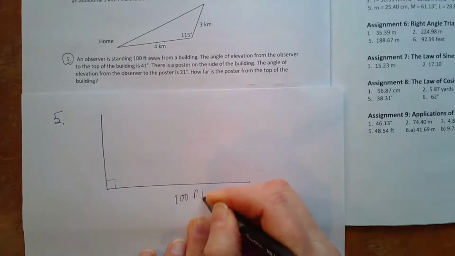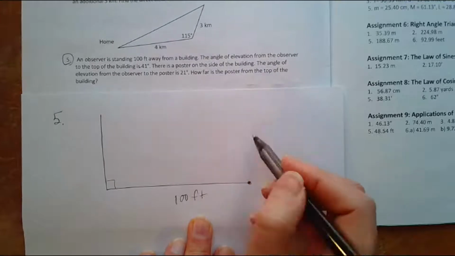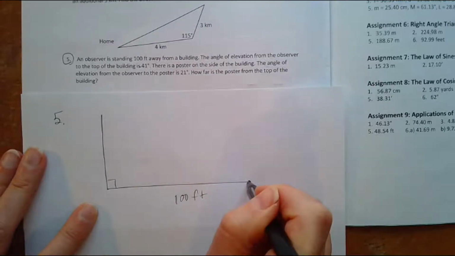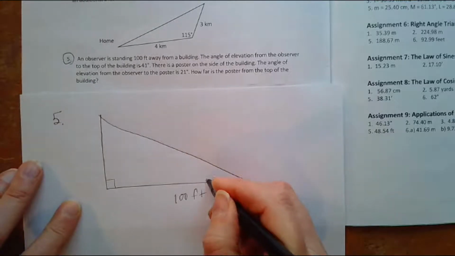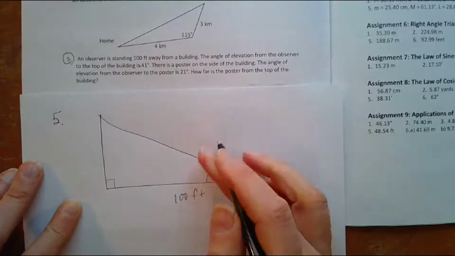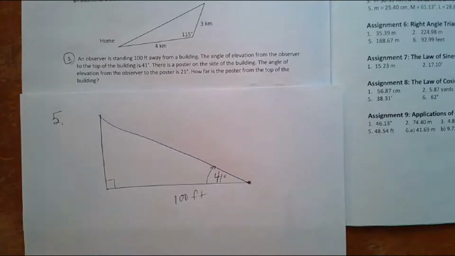So here's the observer standing and looking up at the building. The angle of elevation from the observer to the top of the building is 41 degrees. Okay, so we talked about angle of elevation in class. So it's from the ground up. So this is 41 degrees.